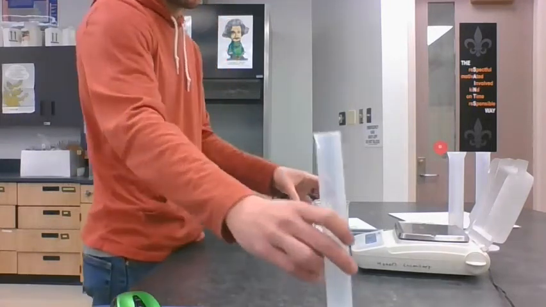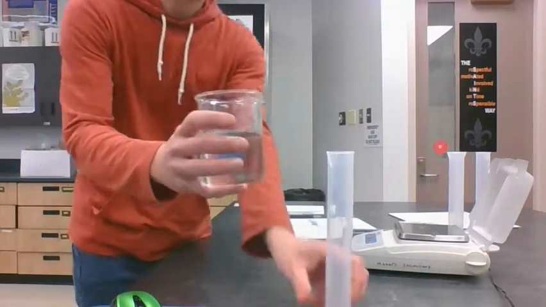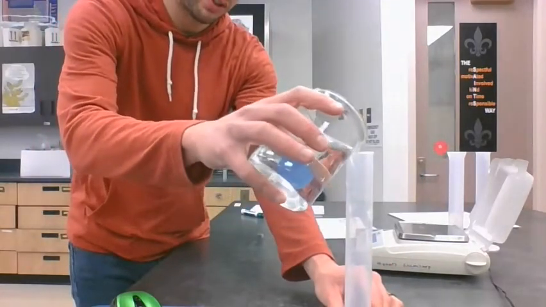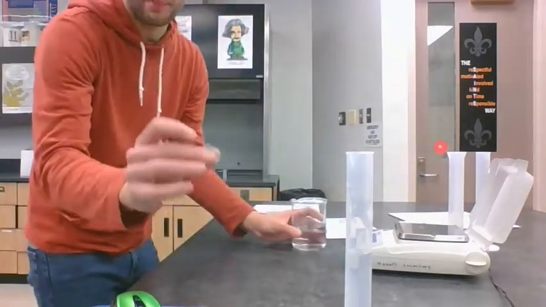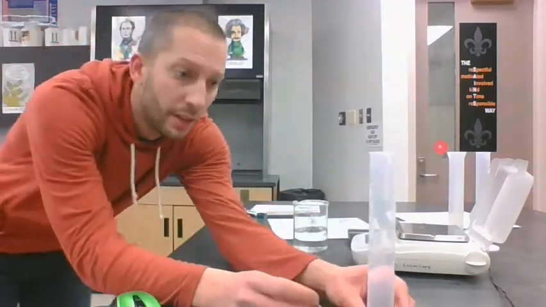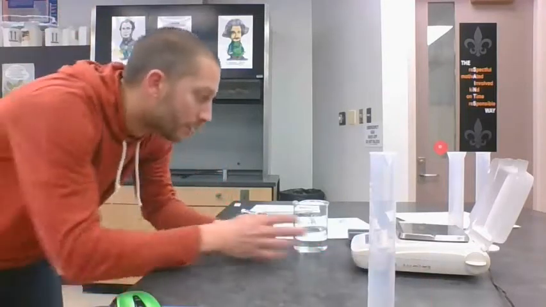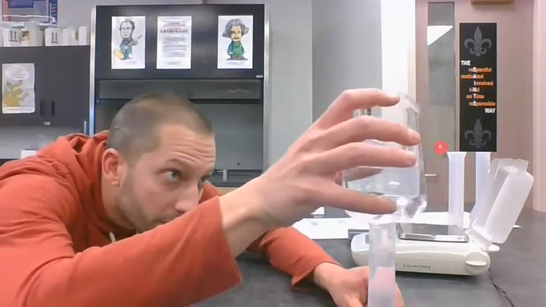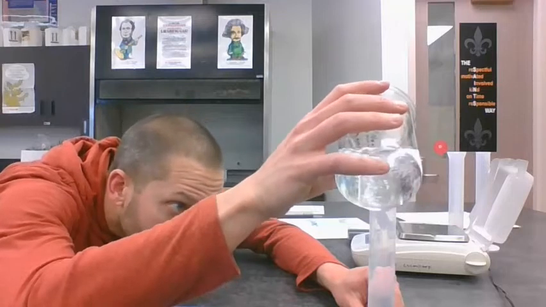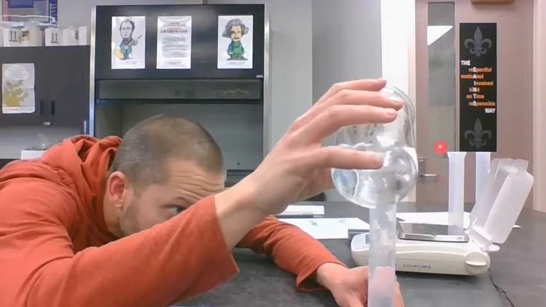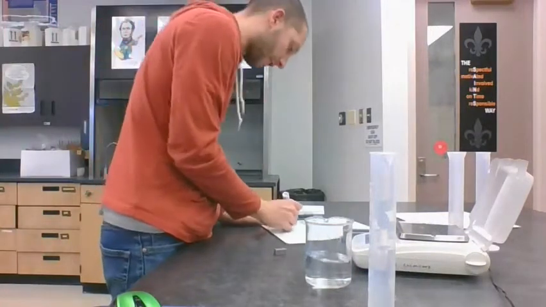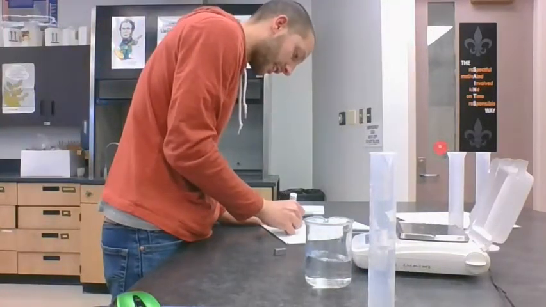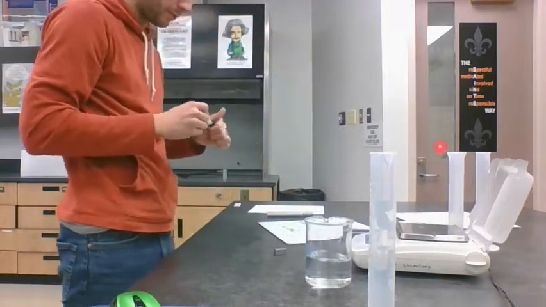So the water displacement method is, I'm just going to fill up this graduated cylinder to enough water that when I drop this in there, it's going to cover it up. I kind of just randomly filled it, but it's at 60 right now. So I'm just going to write that down. It started at 60 milliliters.